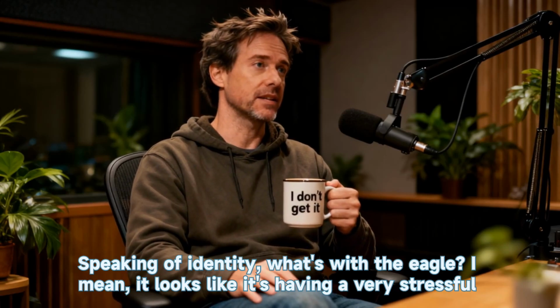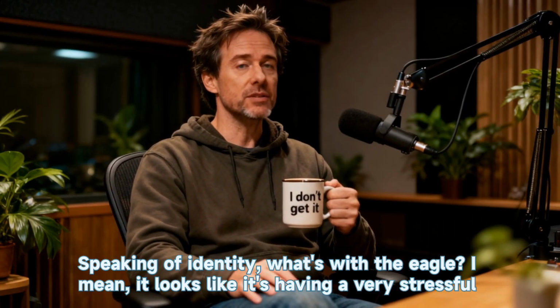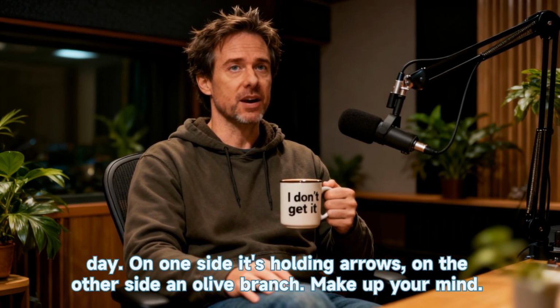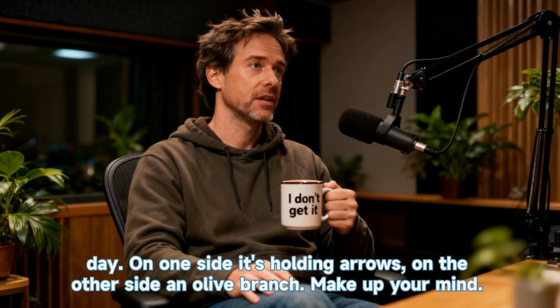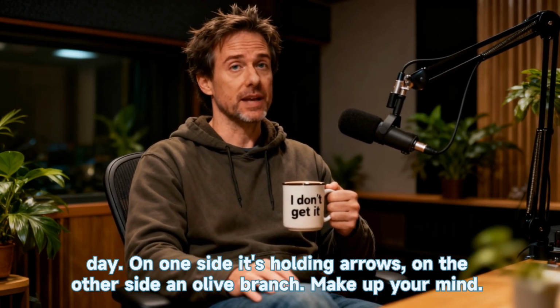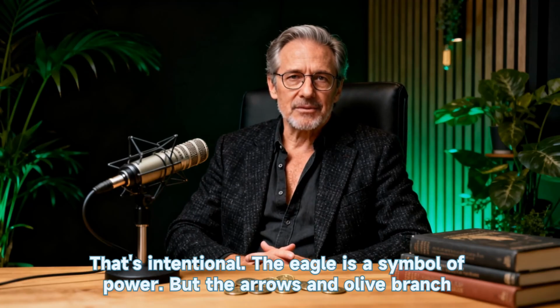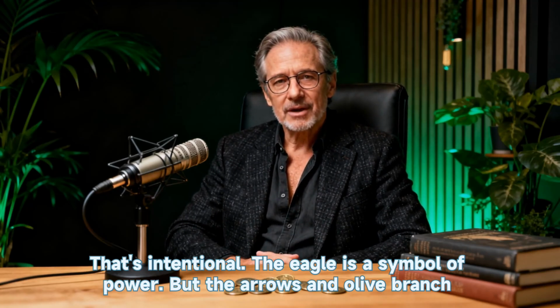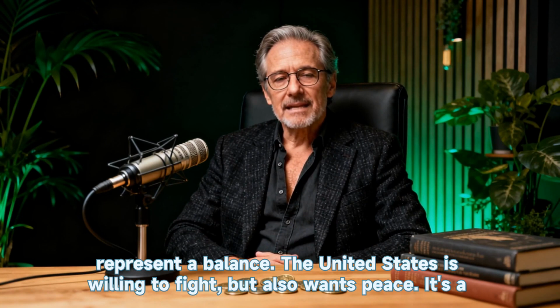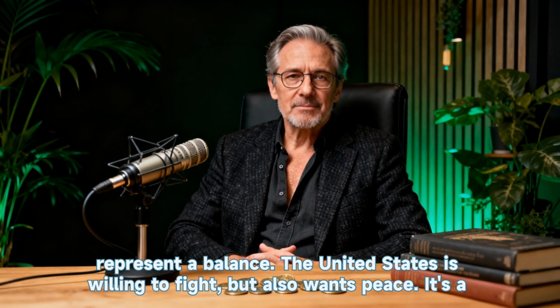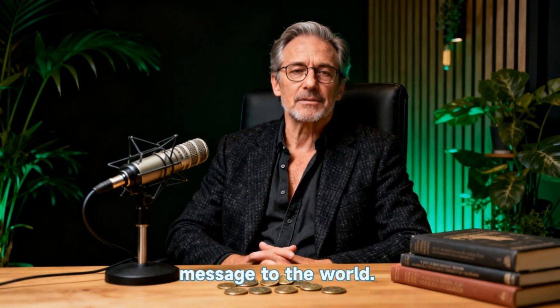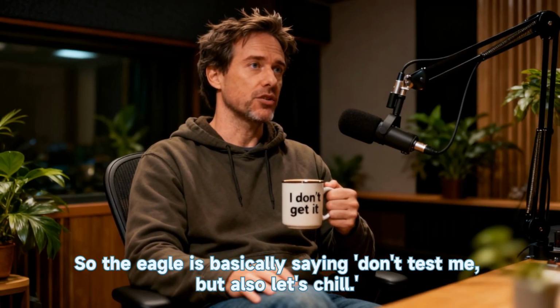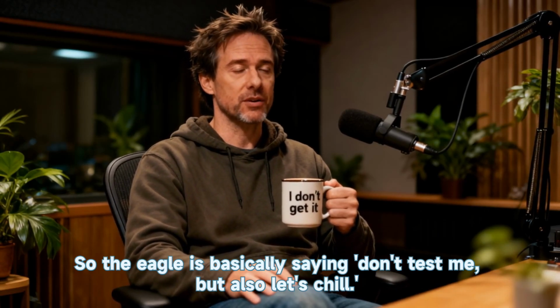Speaking of identity, what's with the eagle? I mean, it looks like it's having a very stressful day. On one side, it's holding arrows. On the other side, an olive branch. Make up your mind. That's intentional. The eagle is a symbol of power, but the arrows and olive branch represent a balance. The United States is willing to fight, but also wants peace. It's a message to the world. So the eagle is basically saying, don't test me, but also let's chill.